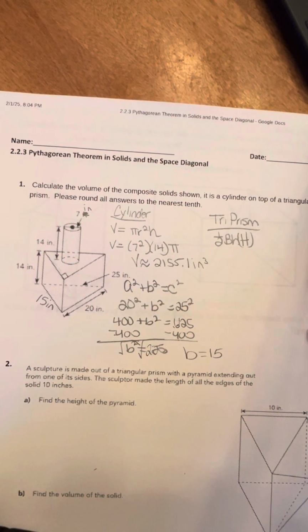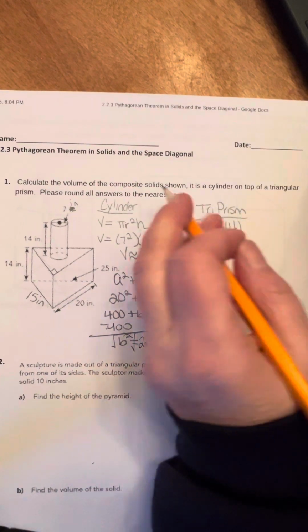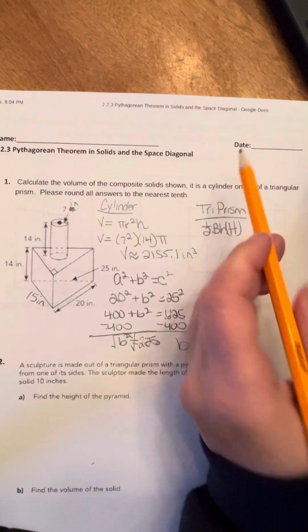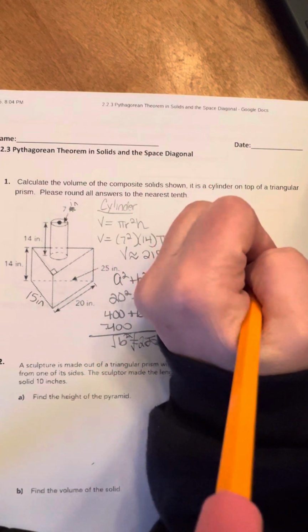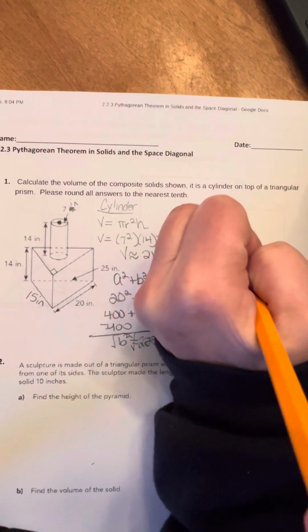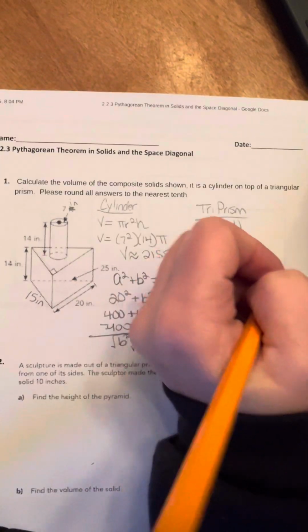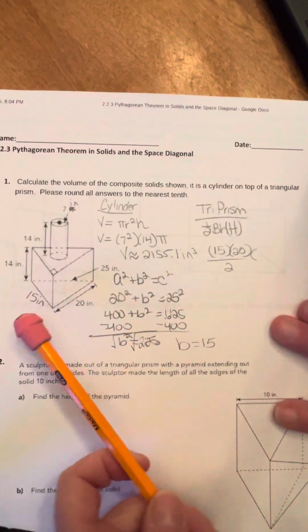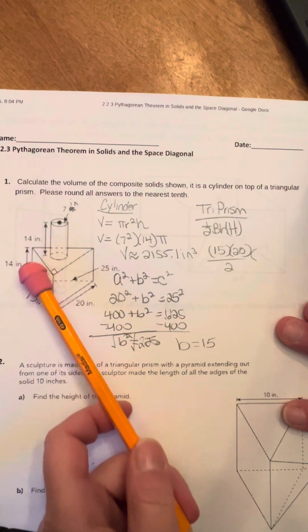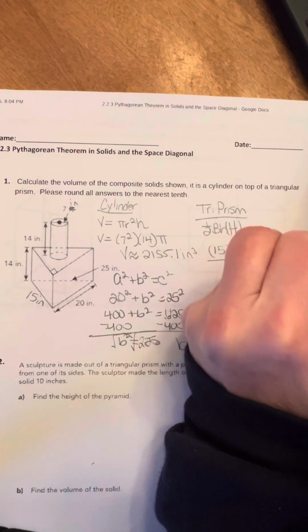And so now we know that when we go do the equations, we're just going to plug into this equation back up here with what we have. So our base times our height is 15 times 20, and that's just for the triangular piece. And then we're going to cut that answer in half, and then we're going to multiply it times the height of this triangular prism, which is 14 right here. So that is the height of that piece.